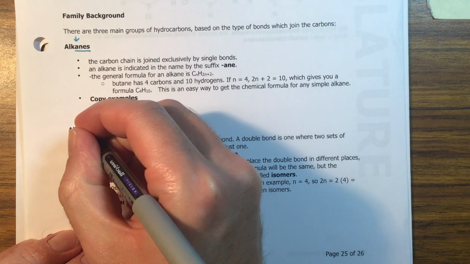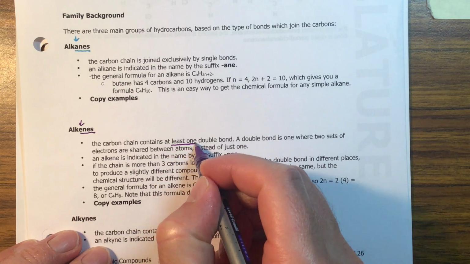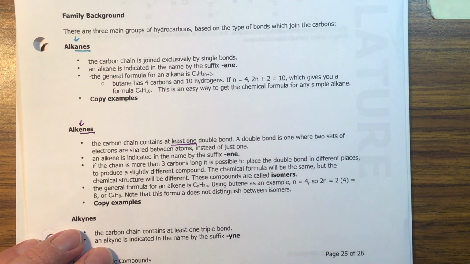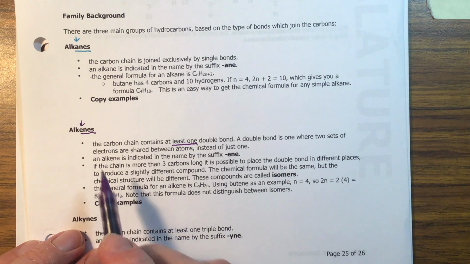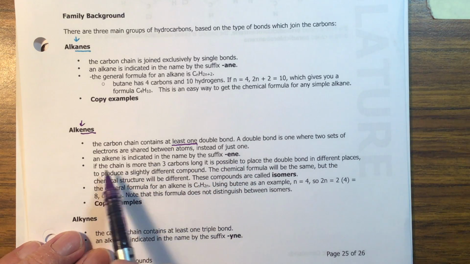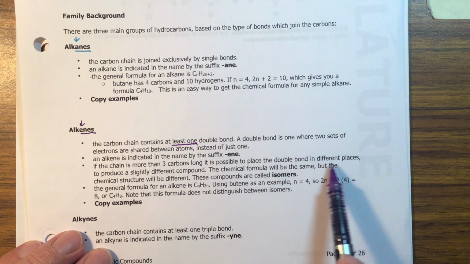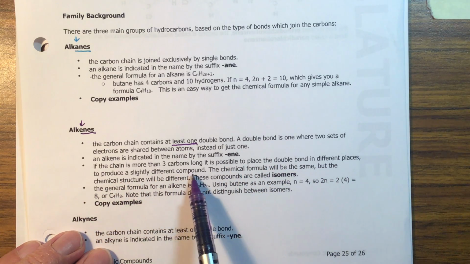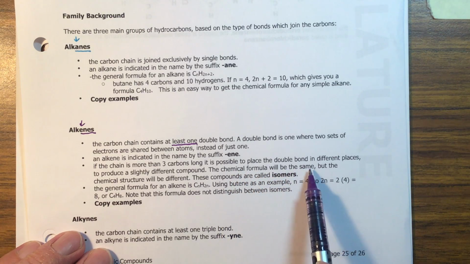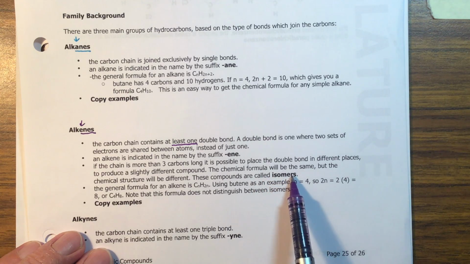It's got an ene, the second one. A carbon chain contains at least 1 double bond. A double bond is where 2 sets of electrons are shared between atoms instead of just 1. So it could have many double bonds. An alkene is indicated in the name by the suffix ene. If the chain is more than 3 carbons long, it is possible to place the double bonds in different places to produce a slightly different compound. The chemical formula will be the same, but the chemical structure will be different. These compounds are called isomers.